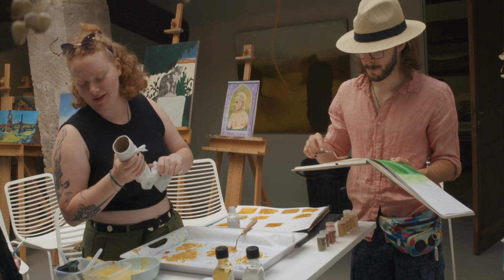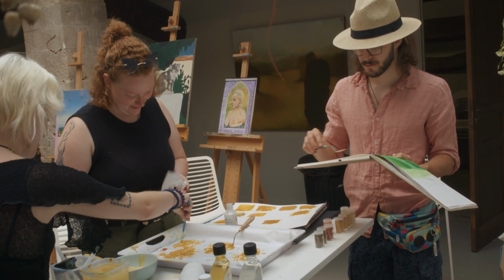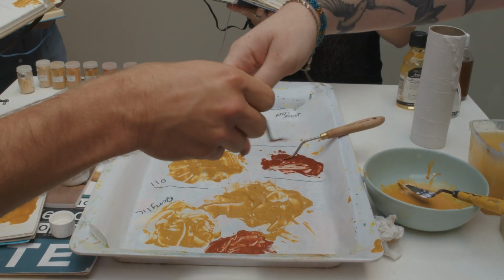I hope that they get excited when they learn more about what they're actually working with. It's not a mystery what's in this tube. It's kind of an unmasking of what the materials are, and I want them to get excited. I want them to be curious.